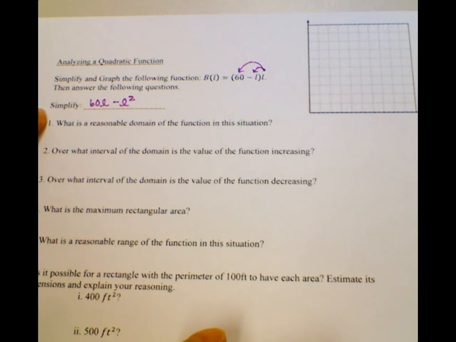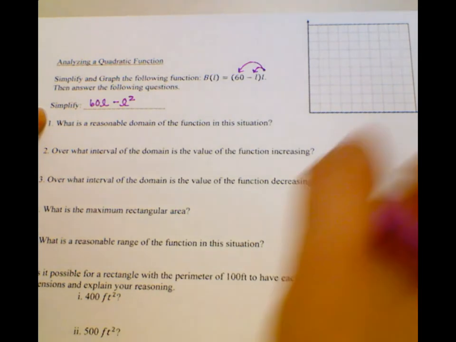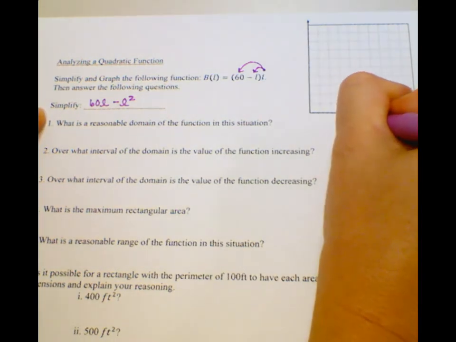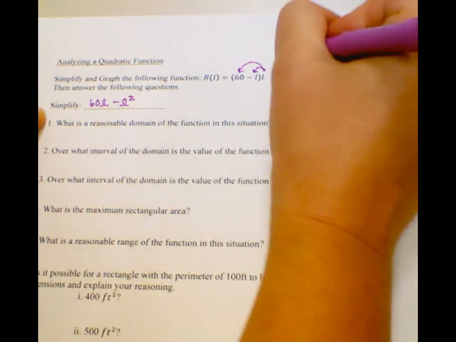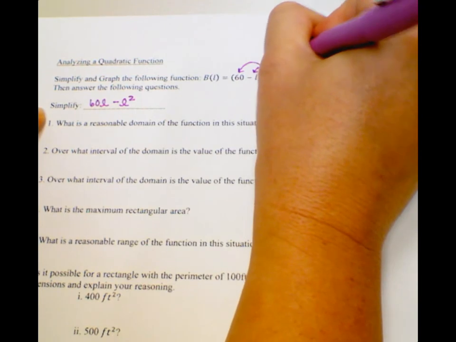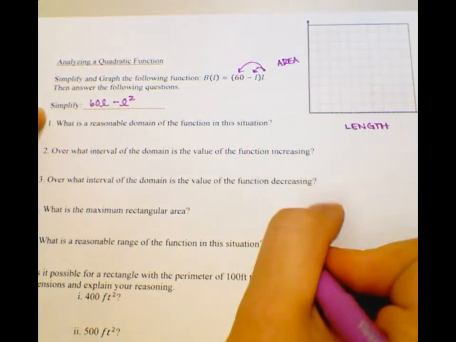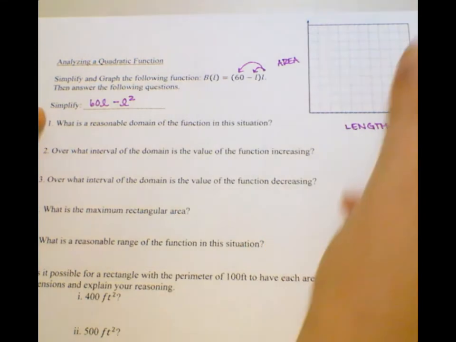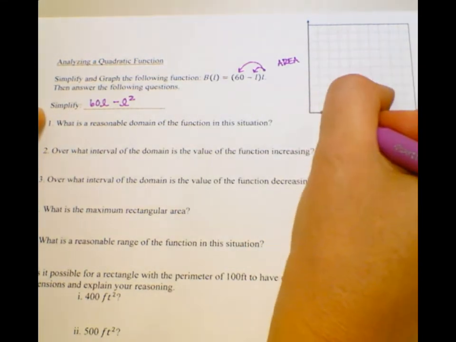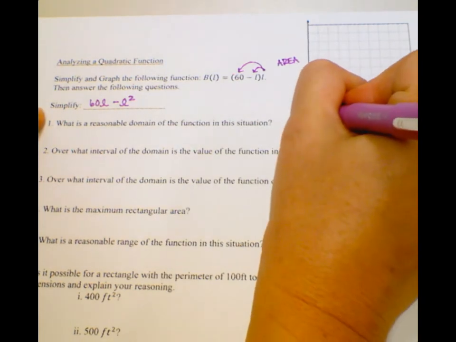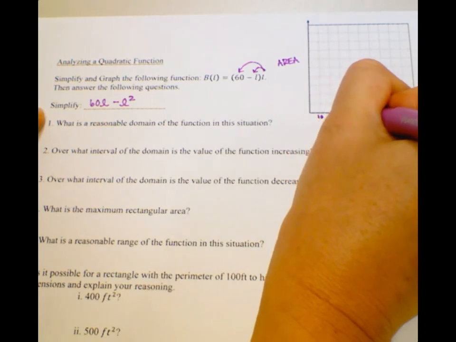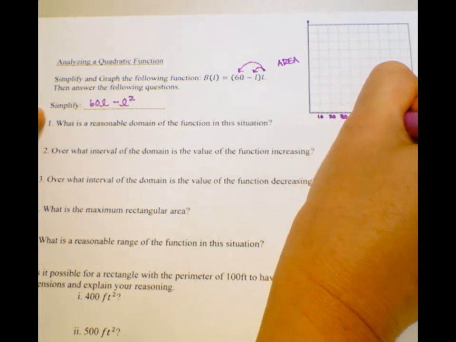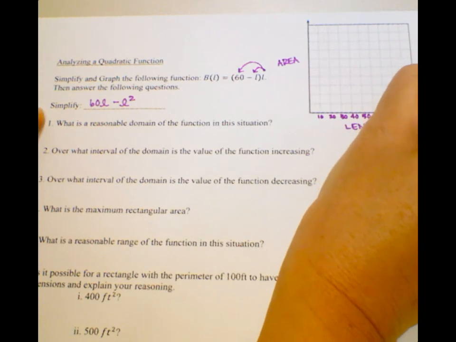Let's go over and set up the graph. We know down here is our length, because it's just like the one we just did in the last video. This over here is our area. For length, let's just do tens: 10, 20, 30, 40, 50, 60, 70, I'll just go to 80.